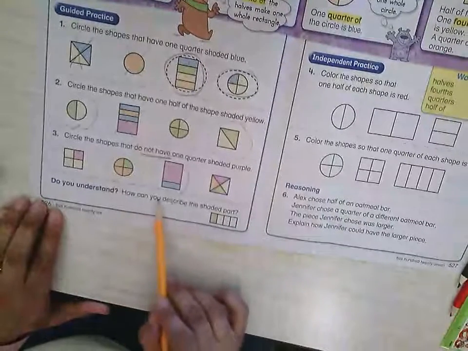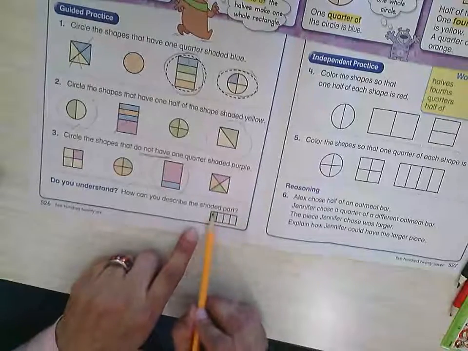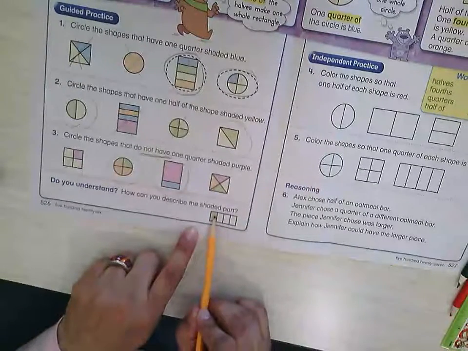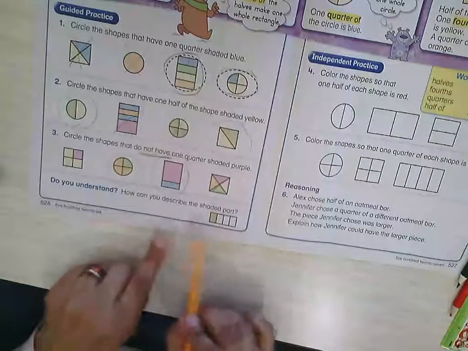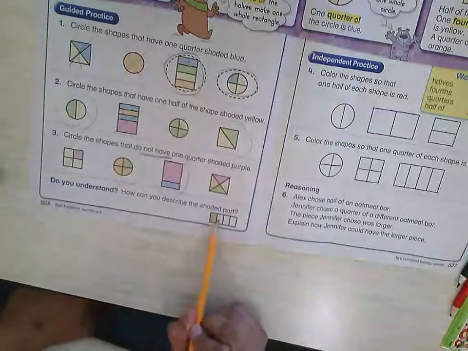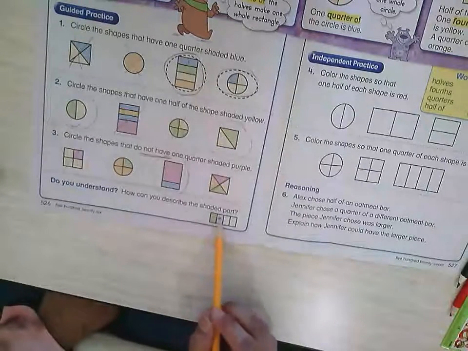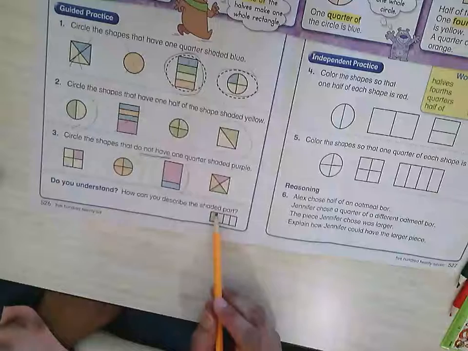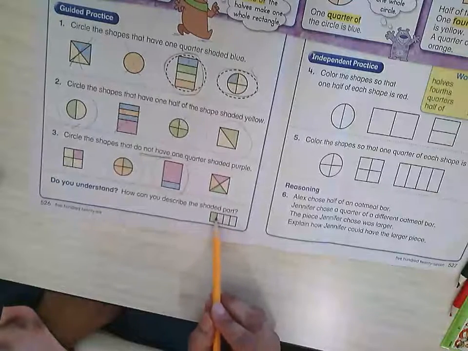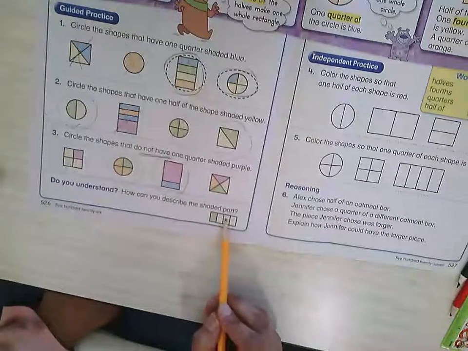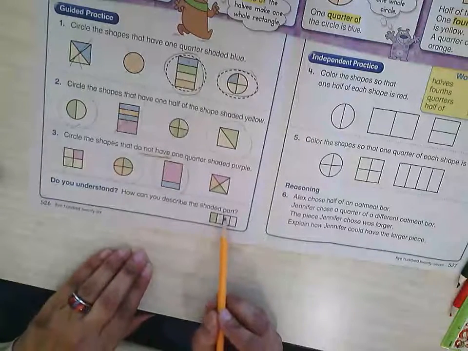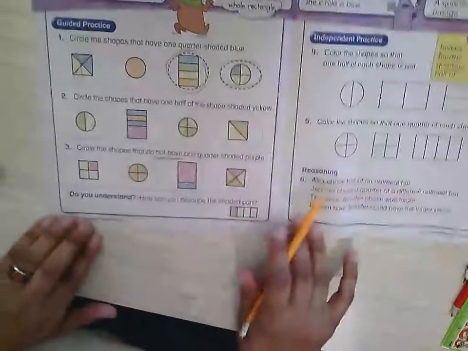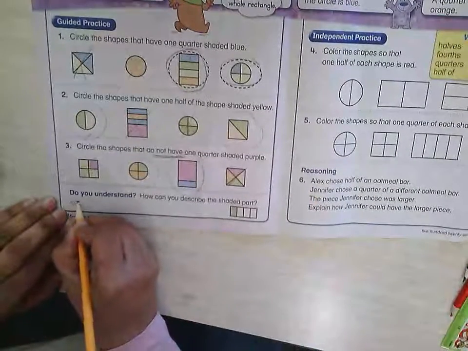Okay, how can you describe the shaded part? You have your rectangle divided into 4 equal parts. One part is green. So how do you describe this shaded part, that green part? 1/4 or 1 out of 4 equal parts. So 1/4 or 1 out of 4.